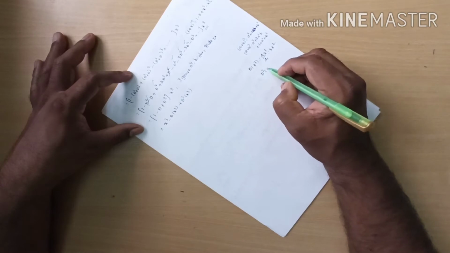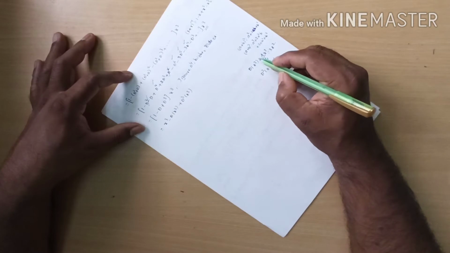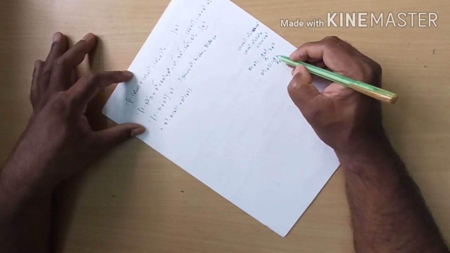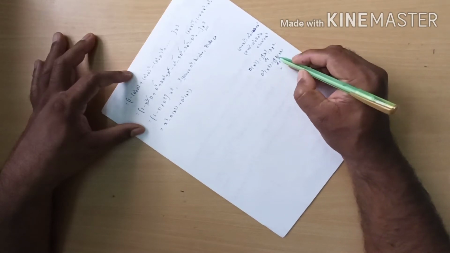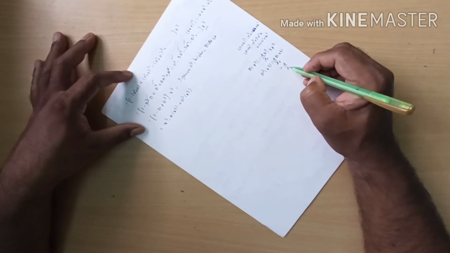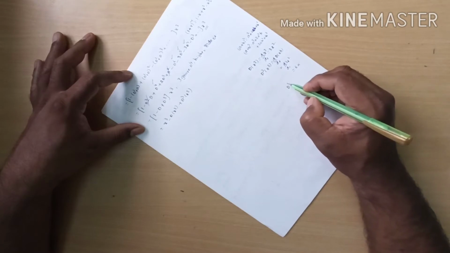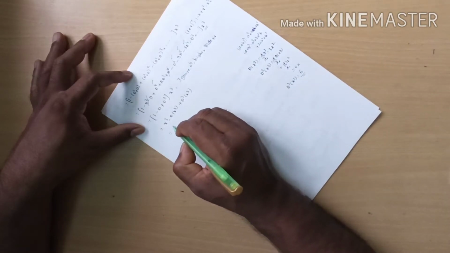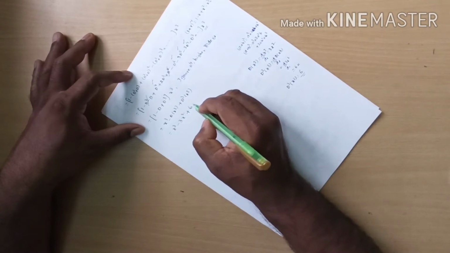D square of x power 3 is nothing but derivative of 3x square, the second derivative, that is 6x. Therefore d power 3 of x power 3 is equal to, again you have to differentiate this one, that is 6. That is equal to x power 3 minus first derivative 3x square, third derivative 6.